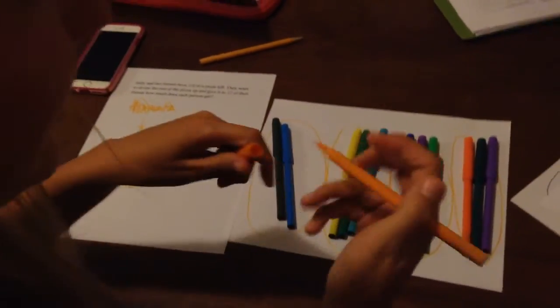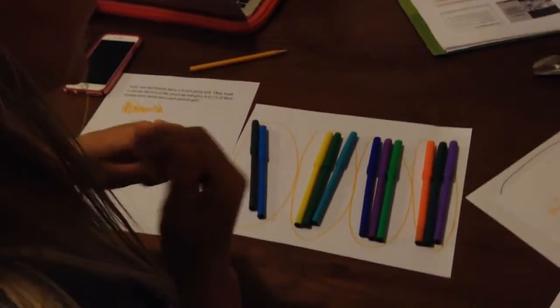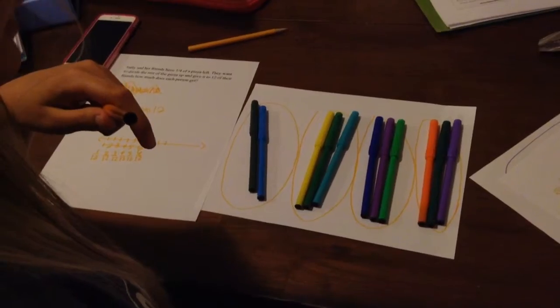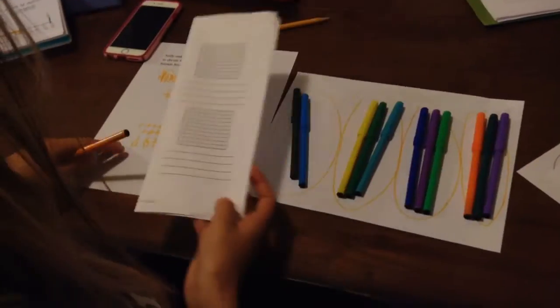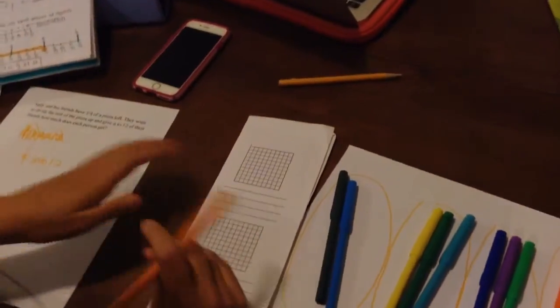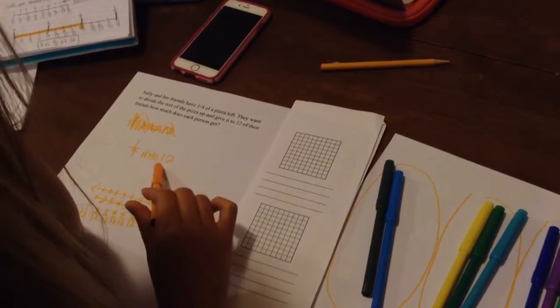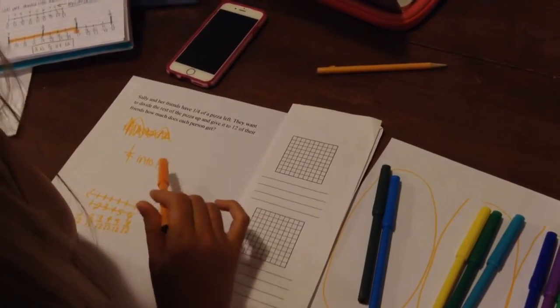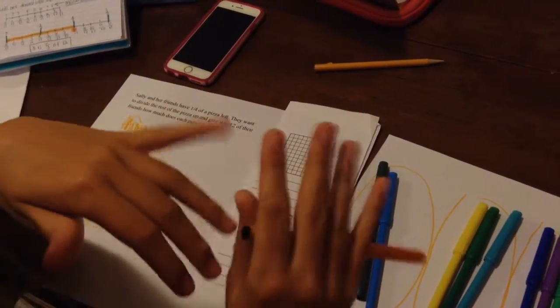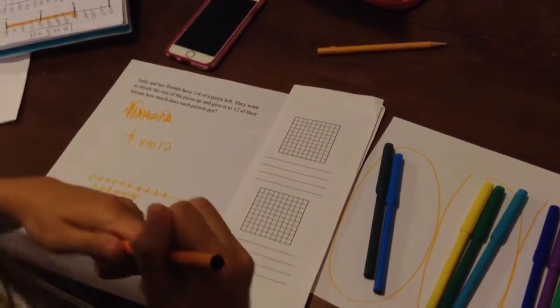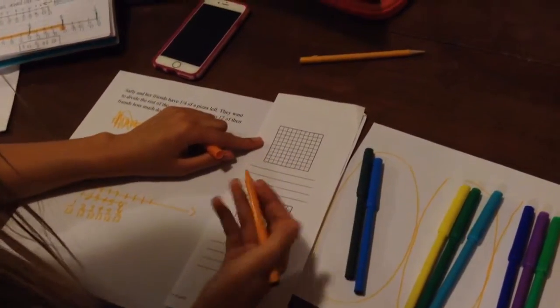Okay, now moving on with our lesson, we are now going to demonstrate this problem using an area model. An area model is used with a grid. Now, looking back at our word problem, we are dividing the pizza up into 12 people. So our area model needs to have a total of 12 squares in it.